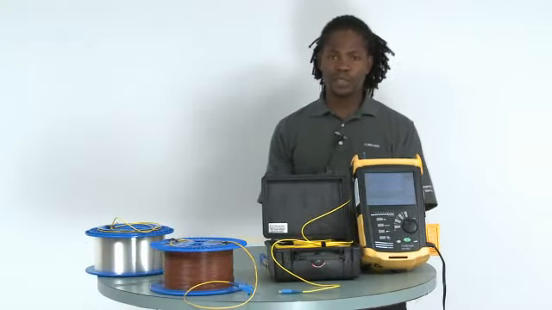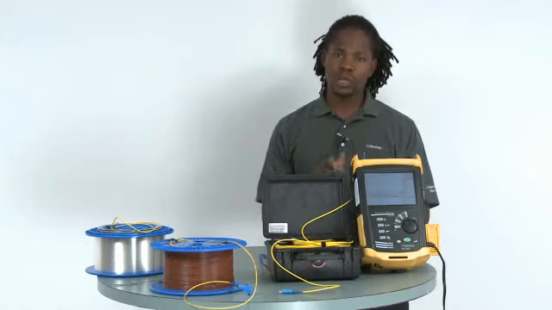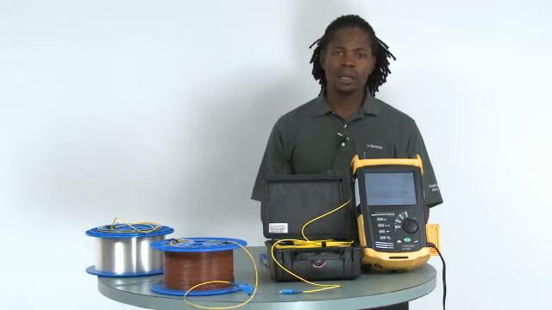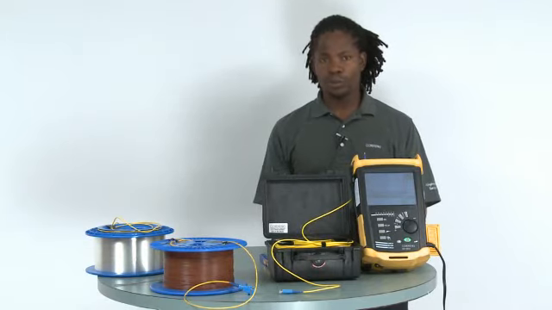There are two common methods of testing a fiber optic link. One involves pass-through testing, which gives you attenuation values for the whole link. The other method involves an OTDR, or optical time domain reflectometer if you prefer.